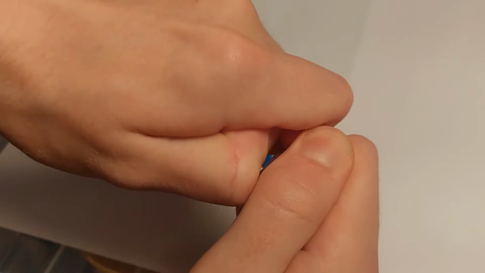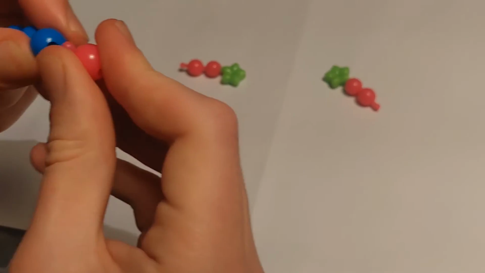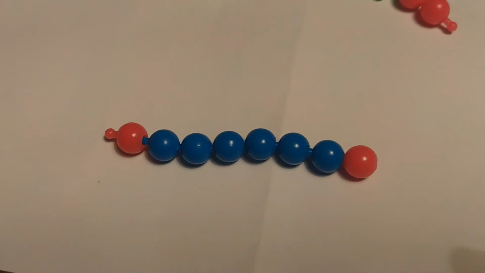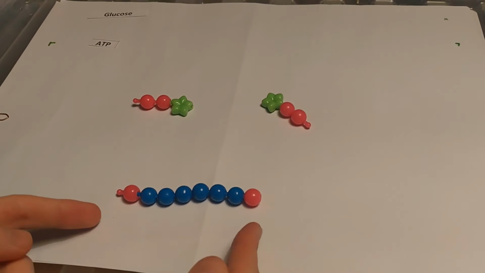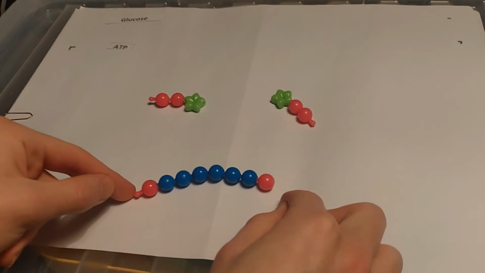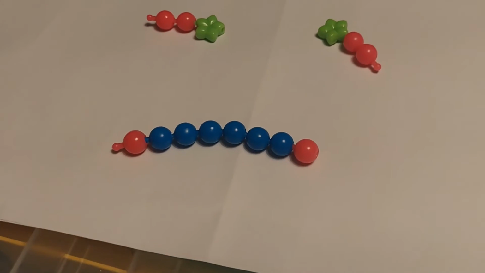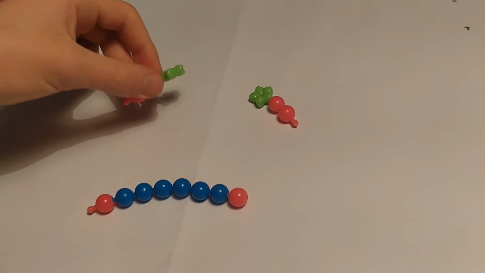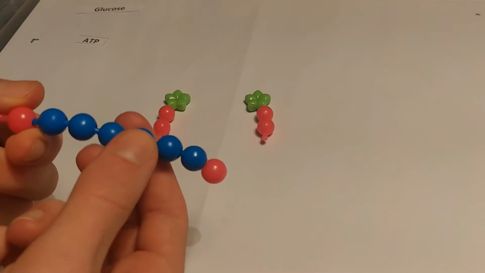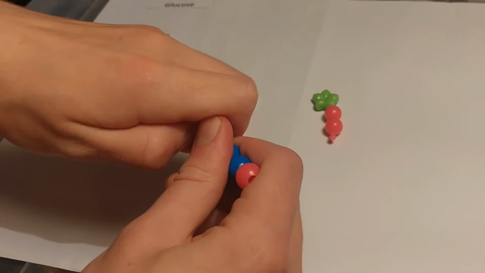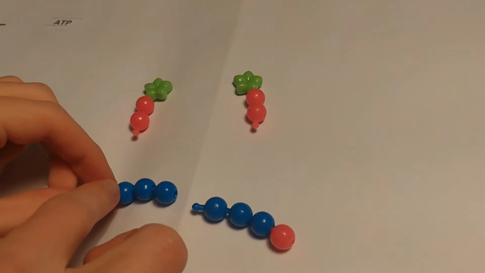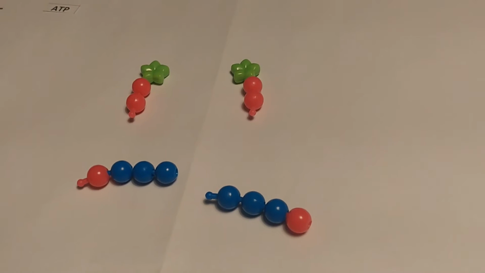I'm not very good with beads. There we go. You can tell. That is phosphorylation. And what that leaves is hexose bisphosphate. You've got 6 carbons, hexose, but bisphosphate, 2 phosphates. Now this leaves us with 2 ADP, and our hexose bisphosphate is then split into 2 triose phosphates, because there's 3 carbons and 1 phosphate on those.